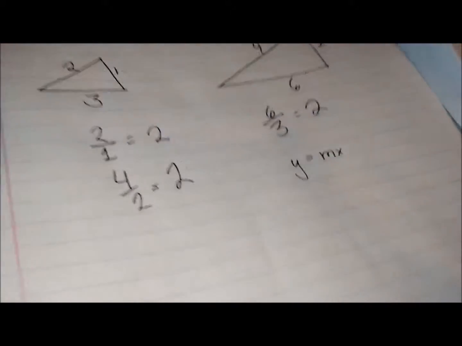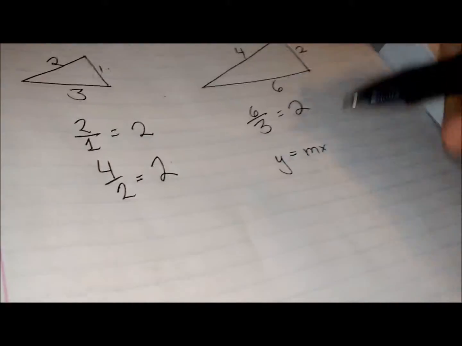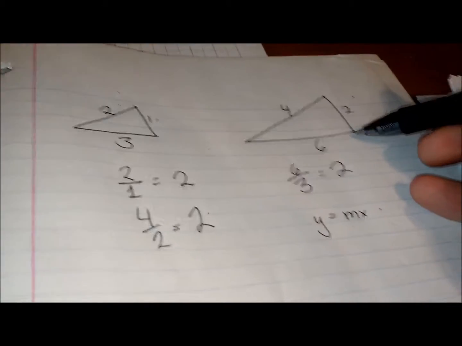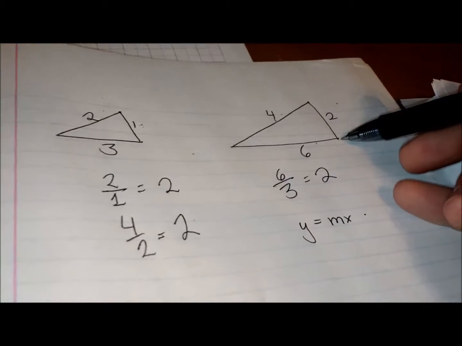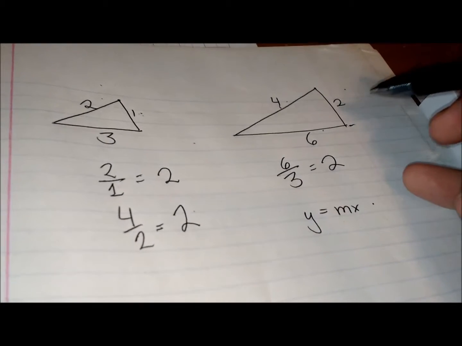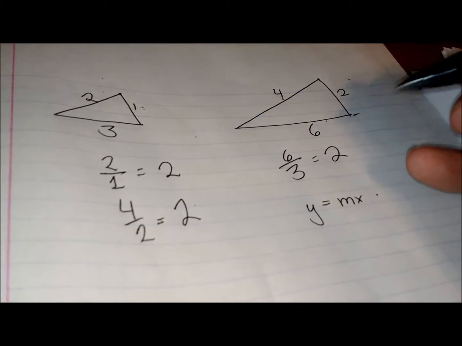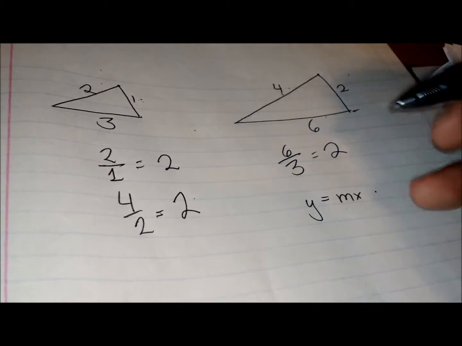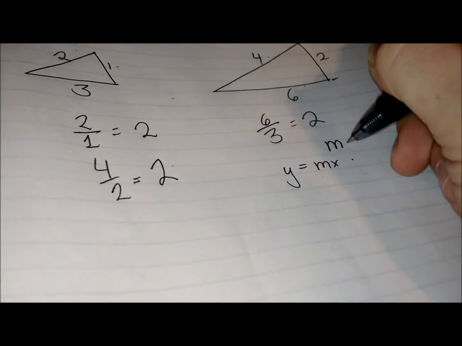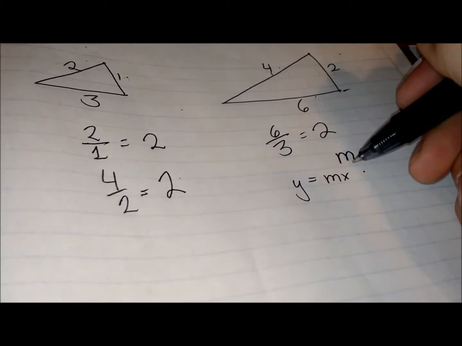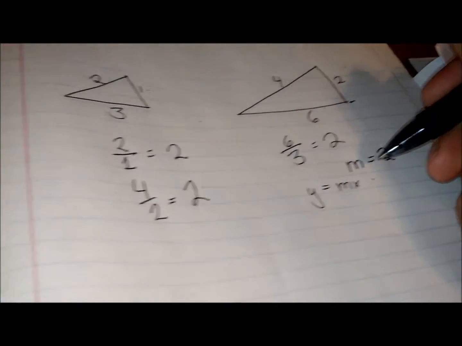You can use this equation, y equals mx, to draw a third similar triangle. The way you would do that is you would maintain things to be proportional with 2. So m will equal 2, because if you remember, m is always your ratio.